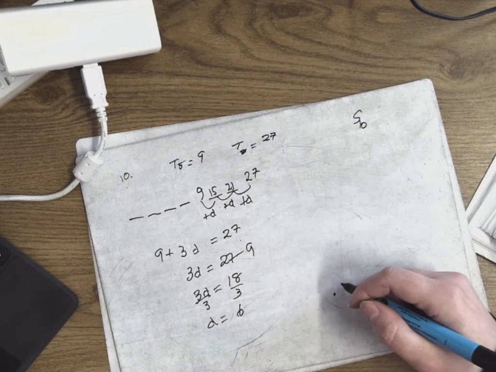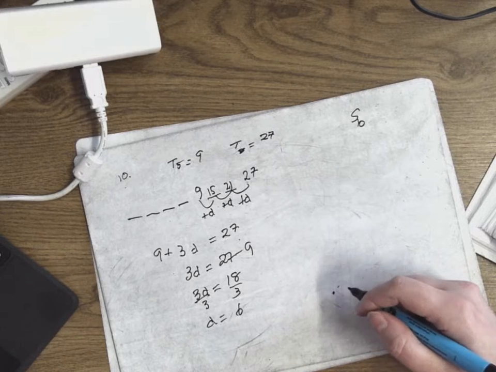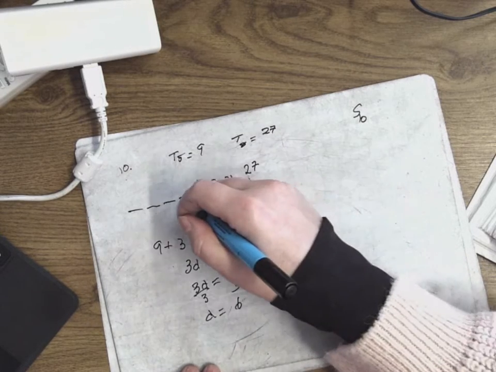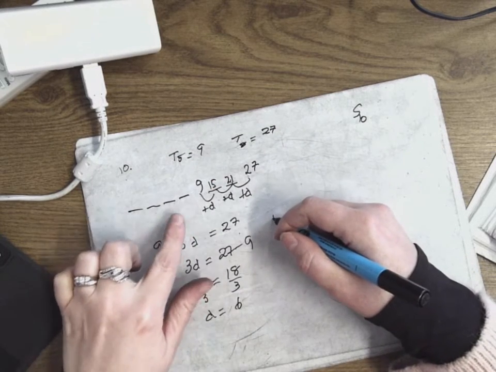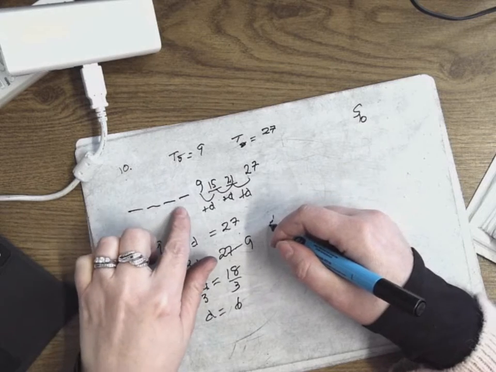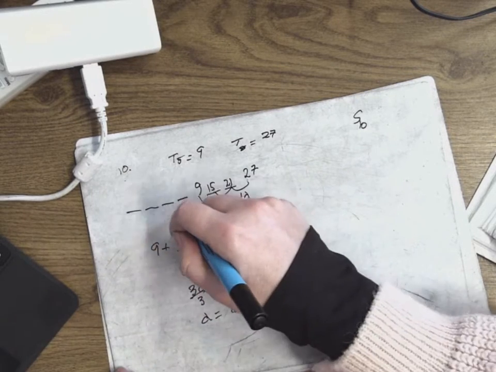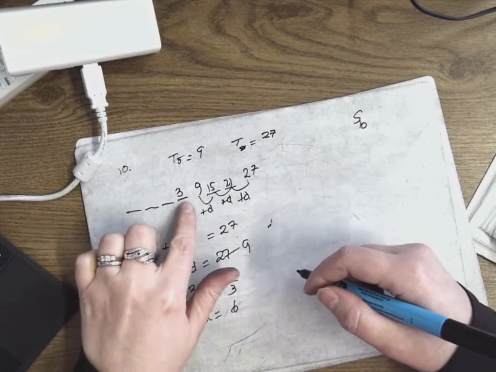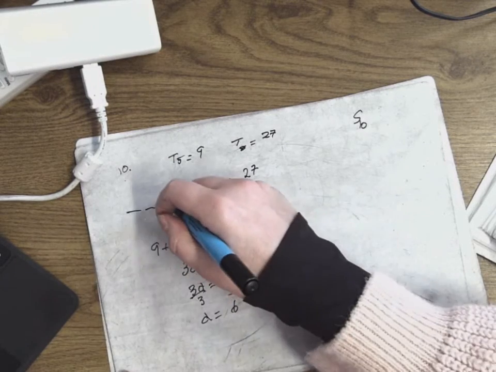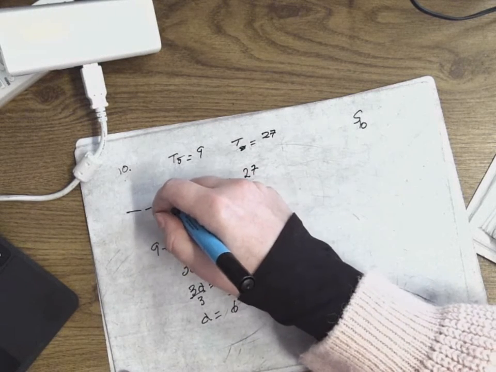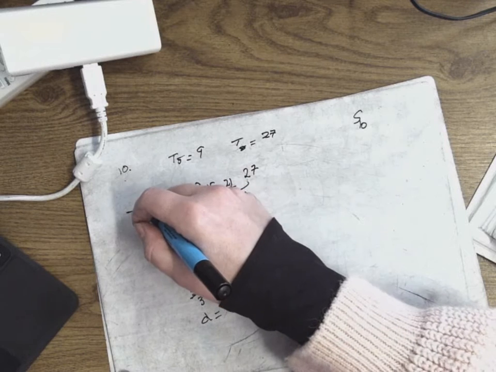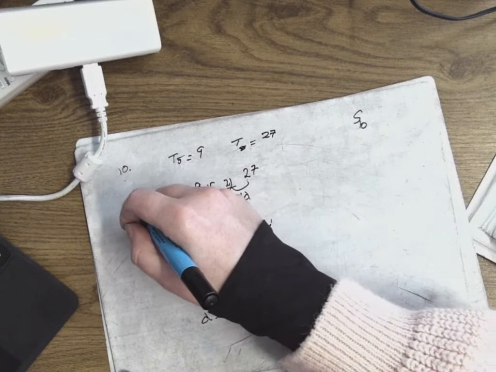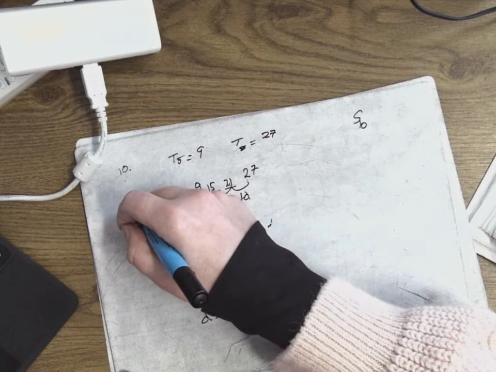Okay, right, so next thing is to try and figure out what A is. So remember, you're adding 6 every time to go forward. So to go backwards, you're taking off 6. So 9 take off 6 is 3, because 3 plus 6 is 9. Then take off another 6, that would be minus 3. Take off another 6, that would be minus 9. Take off another 6, that would be minus 15.